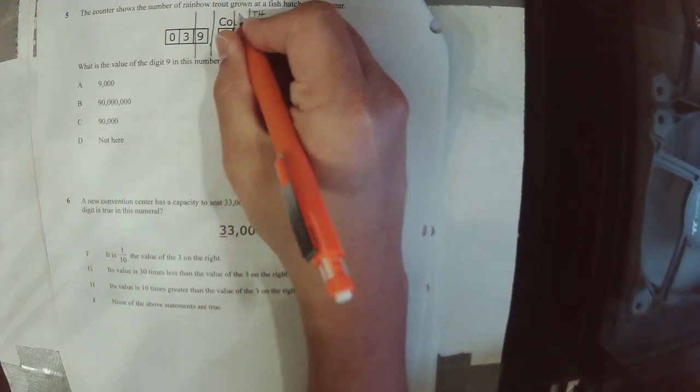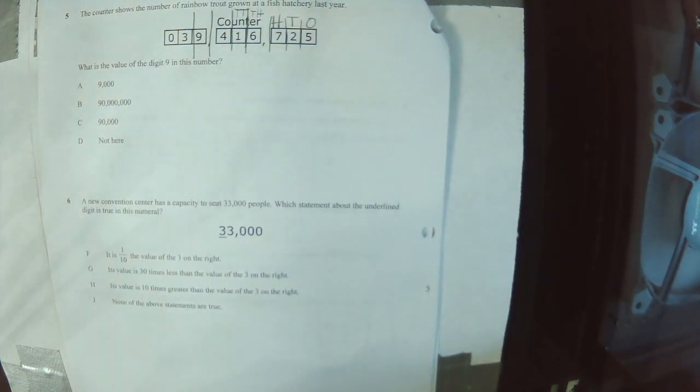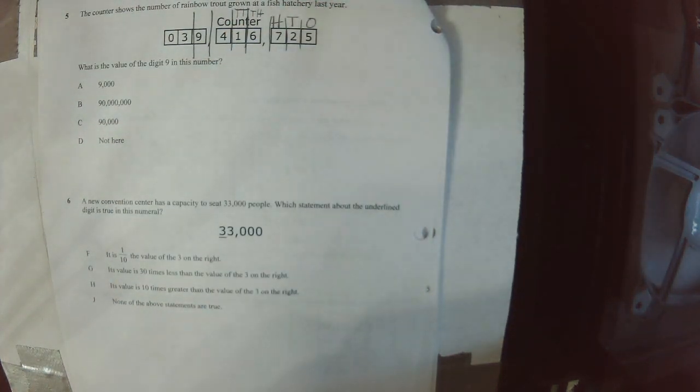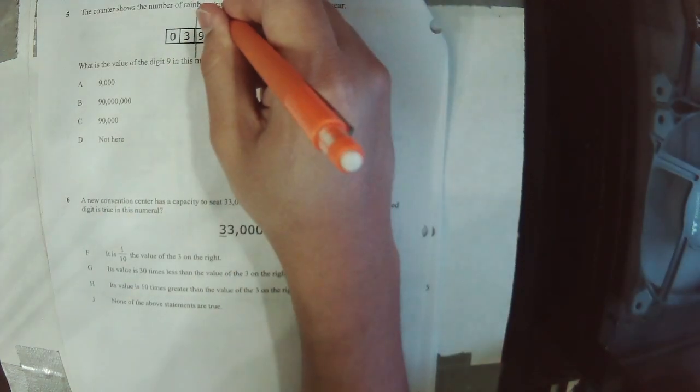Violet? Ones, tens, hundreds, thousands. 10,000s. Okay. Ones, tens, hundreds, thousands, 10,000s. Messiah, what's next? 100,000. So I'm giving you a heads up.